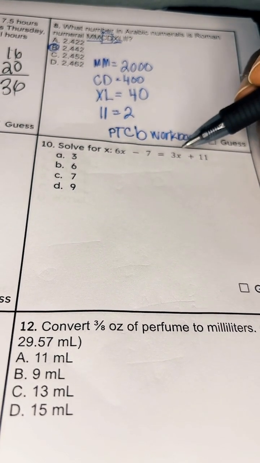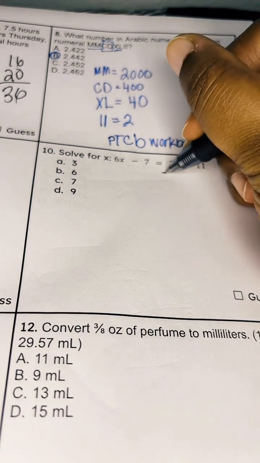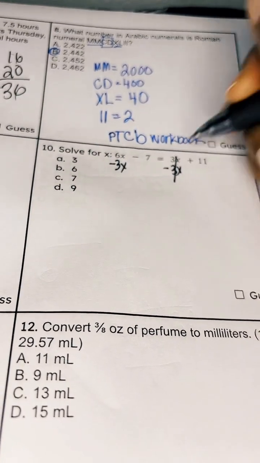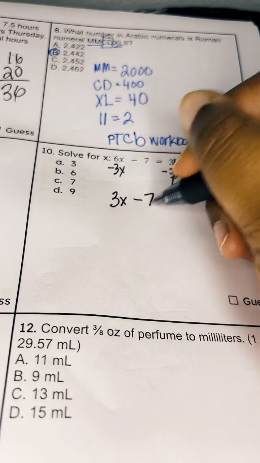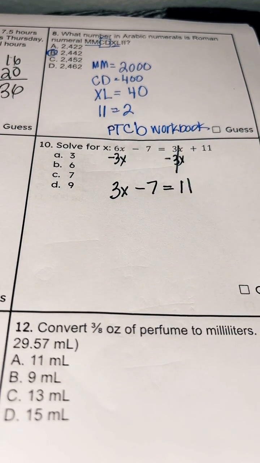Okay, so if we do 3, we're going to bring it over here, okay? So I'm going to do that by minusing 3x from both sides. Boom. And then 6 minus 3 is 3x minus 7 equals 11. All right, what's my next step? Put it in the chat.